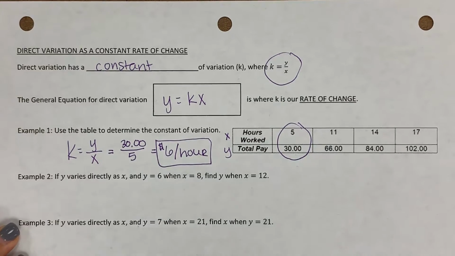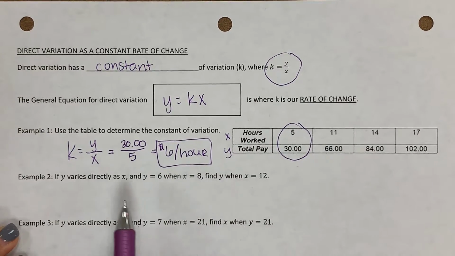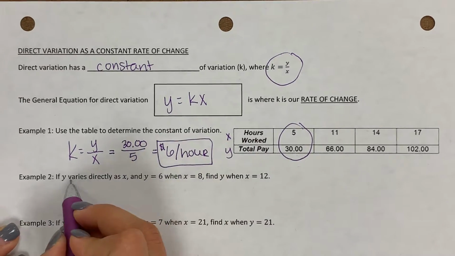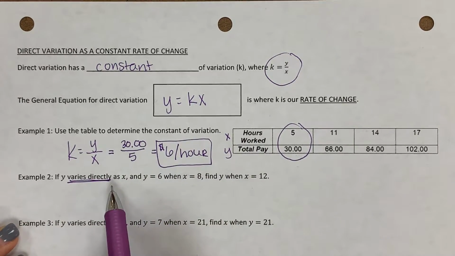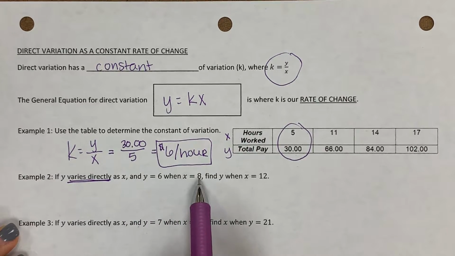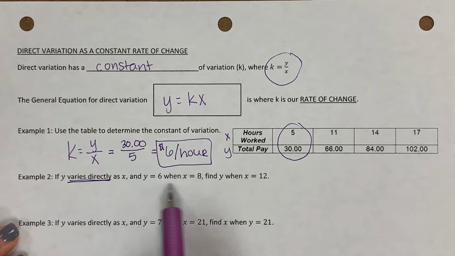So in the next problem, this is most of the problems you'll see with direct variation. If y varies directly as x, this word right here tells me varies directly. That means it's a direct variation problem. And y is equal to 6 when x is equal to 8. So we're going to take this information and set up our equation.